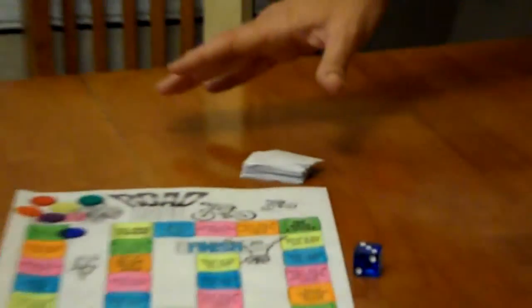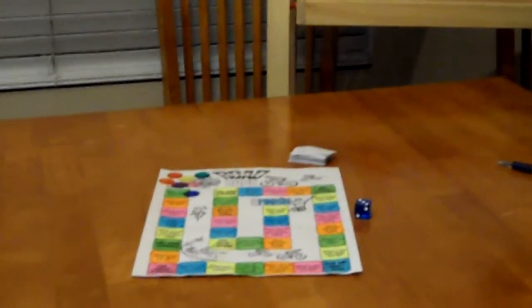Each player will take turns rolling the die and moving that number of spaces. The player draws a card and uses it to describe his or her situation.